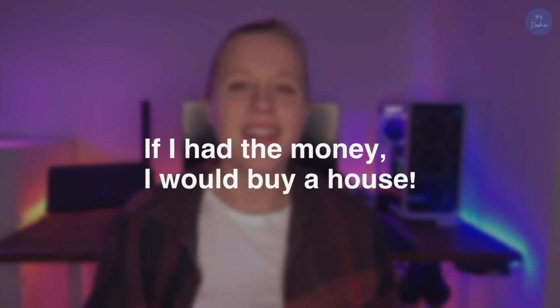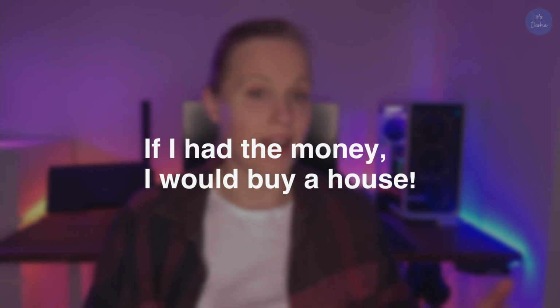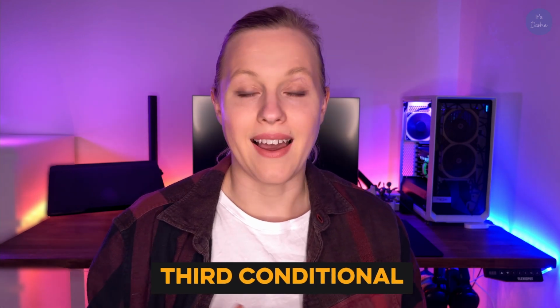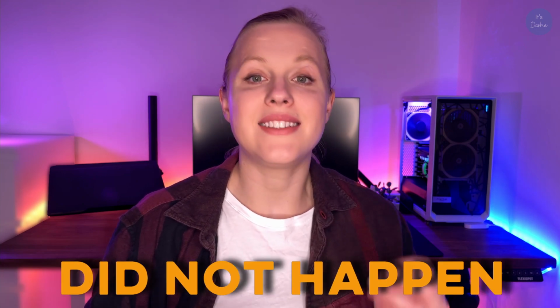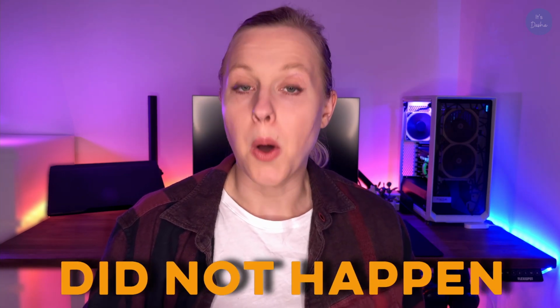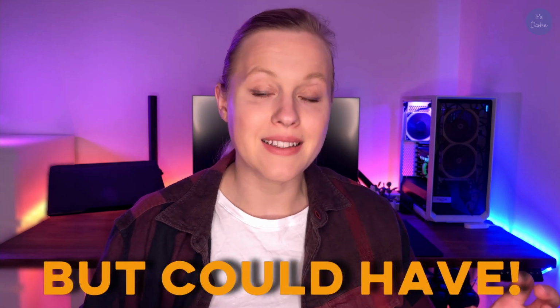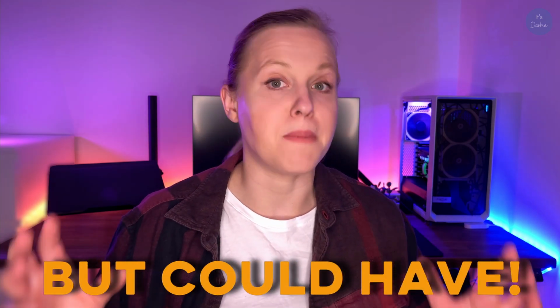In another example, you could say, if I had the money, I would buy a house. Here, you don't have the money to buy a house. And so the second conditional is appropriate. And now let's turn to the third conditional real quick. And yes, it's more complicated than the second. That's because it describes something that did not happen, but could have happened had the right conditions been met.